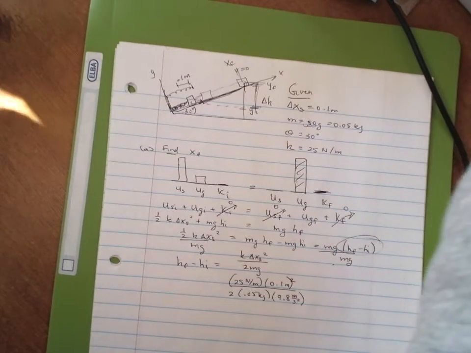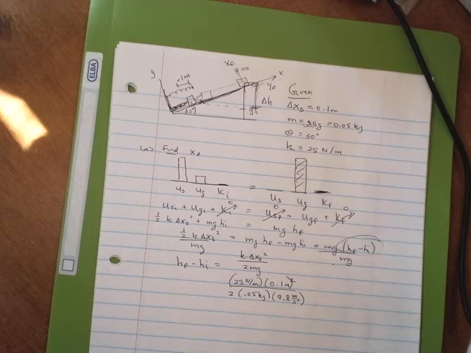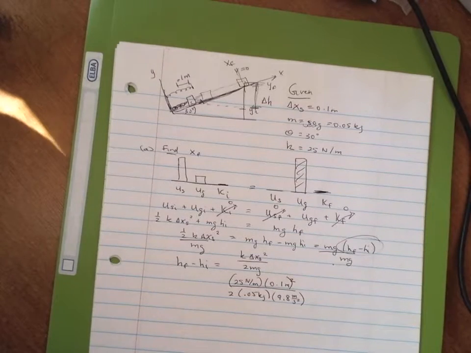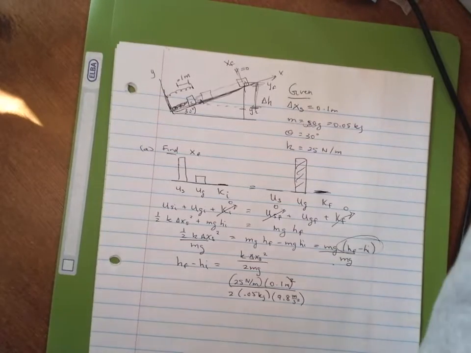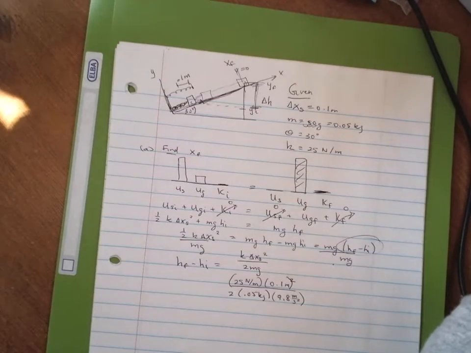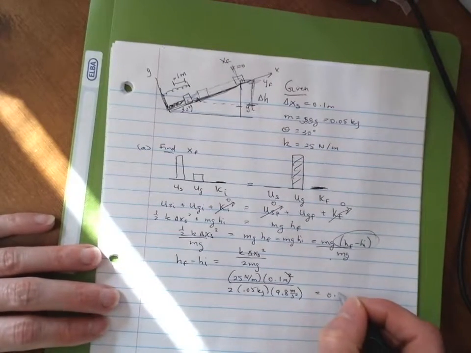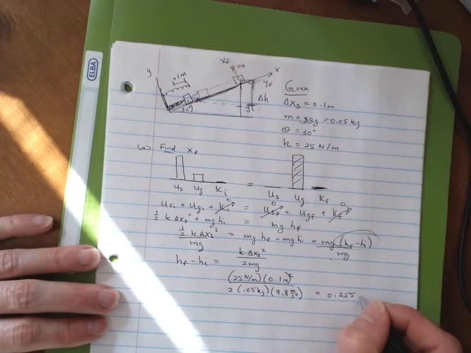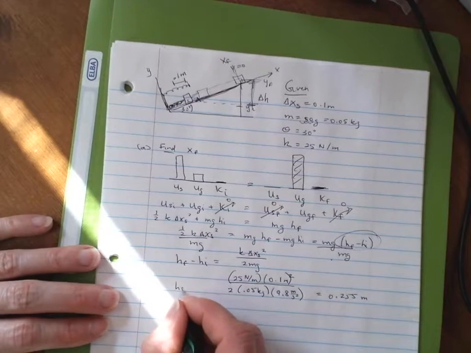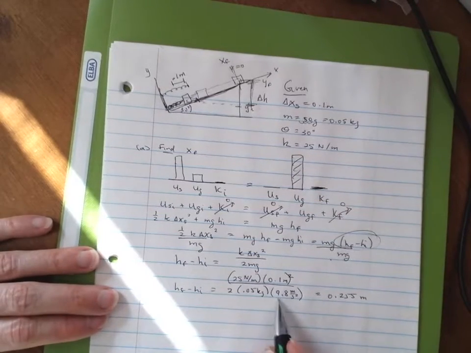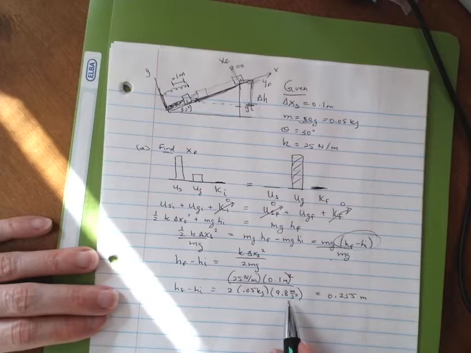So 25 times 0.1 squared. Okay, divided by 2, divided by 0.05, divided by 9.8. So I get 0.255 meters. Okay, hopefully that's what you guys got as well.